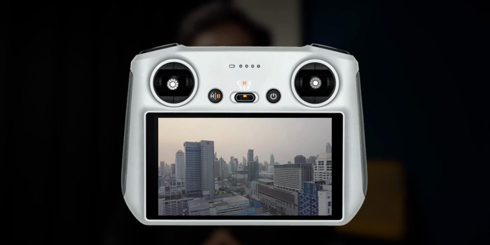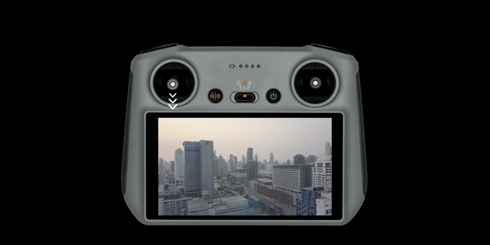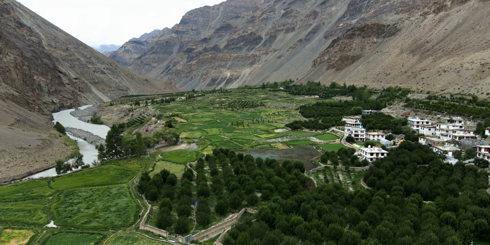This is the simplest and yet very effective shot, and it is very easy to achieve. All you have to do is frame your shot right, and then slowly move the left joystick upward or downwards, and the right joystick towards the left or towards the right, depending upon the requirement of the scene.